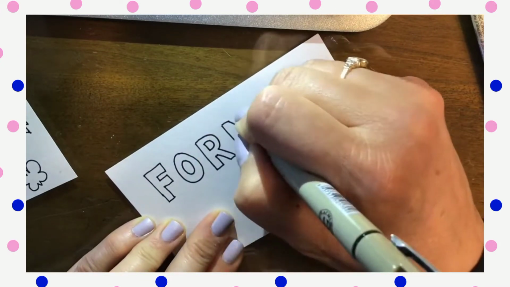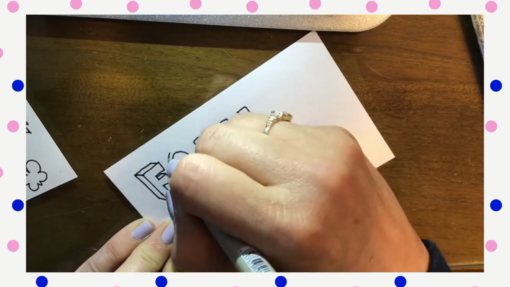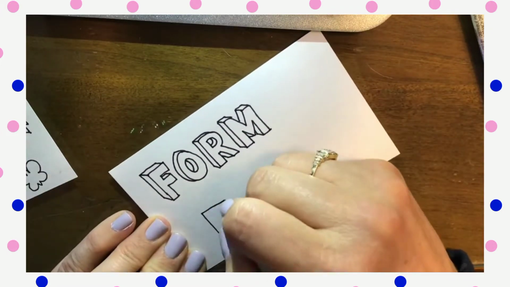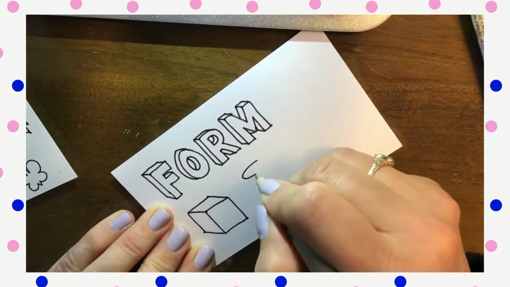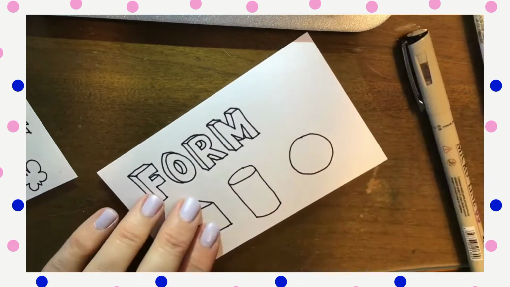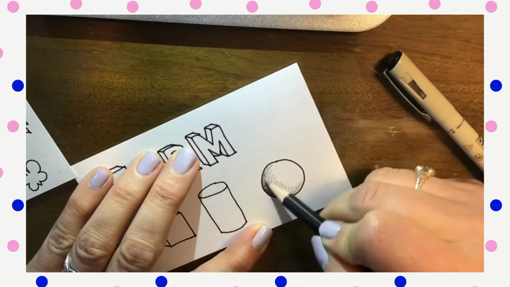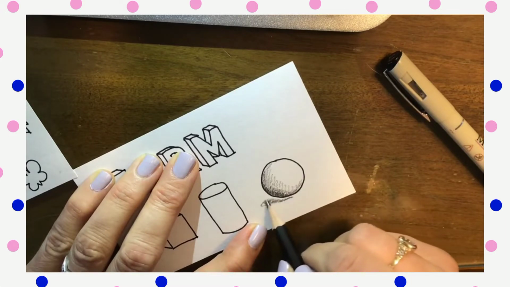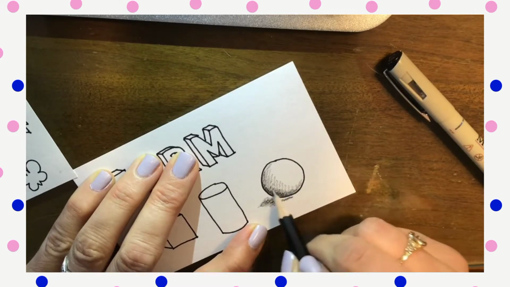Form is a 3-dimensional shape. It has height, width, and depth. It would be something you could walk around. Forms are things like cubes, cylinders, and spheres. On a flat surface, you can use shading and perspective to make a flat shape turn into a form.